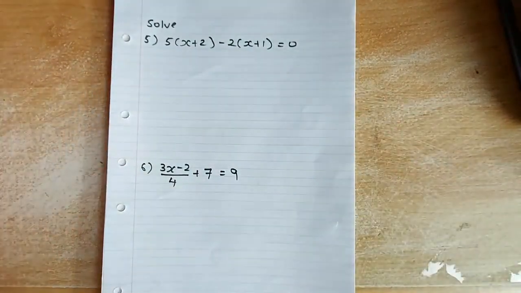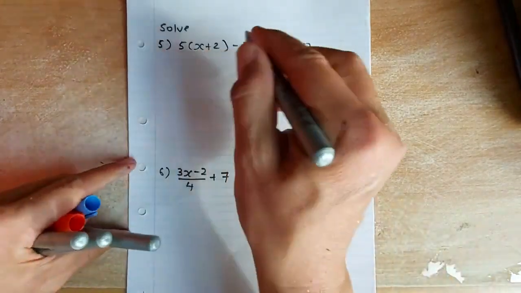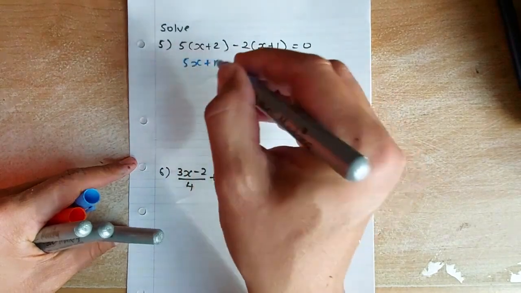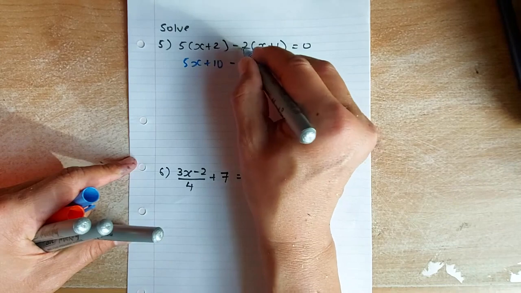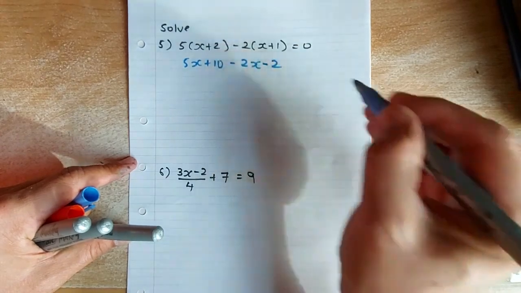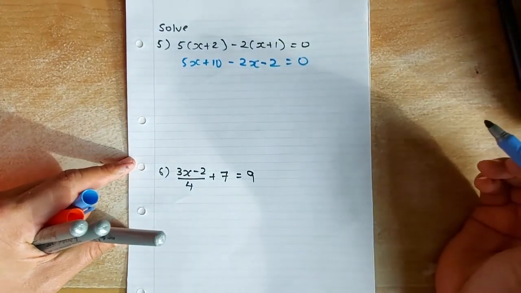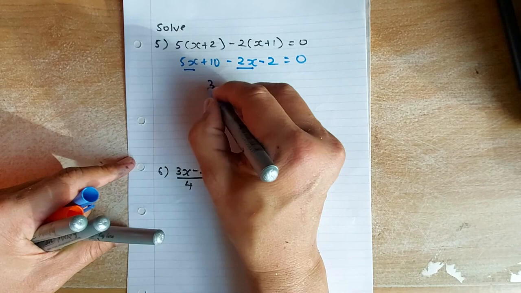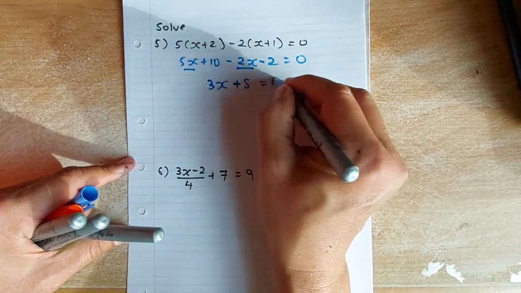Okay, the next one we're going to expand this part. So we expand quickly, going to be 5x plus 10. By now you should know how to do the grid method. And on this one, you're going to have minus 2x, but be careful, minus 2 times 1 is minus 2 instead of plus 2, equals 0. So now you collect like terms. 5x minus 2x is going to be 3x. 10 minus 2 is going to be 8, equals 0.